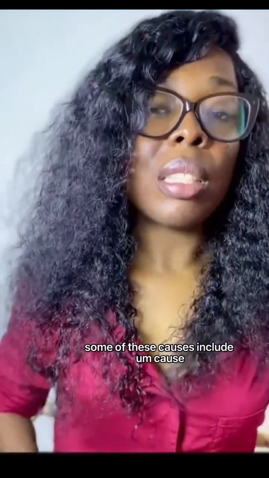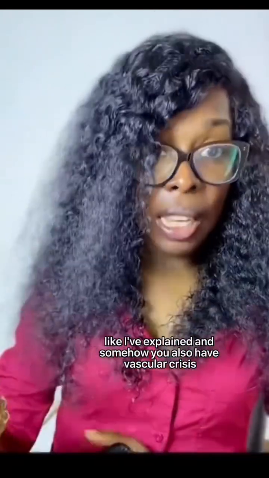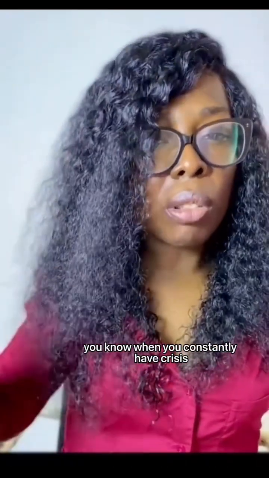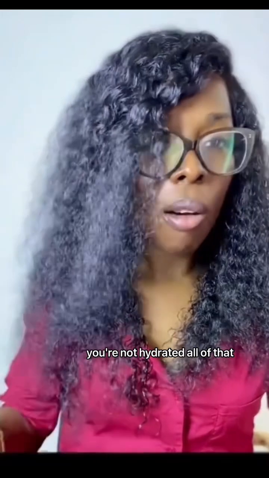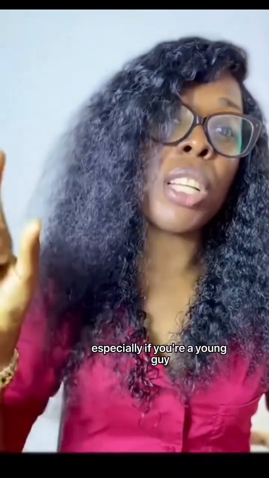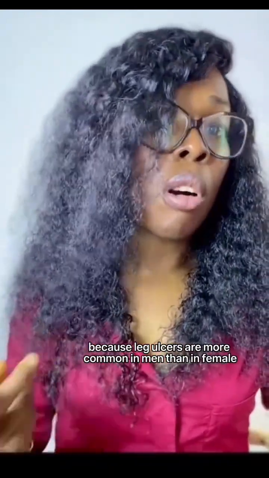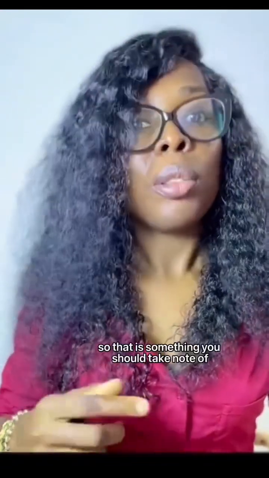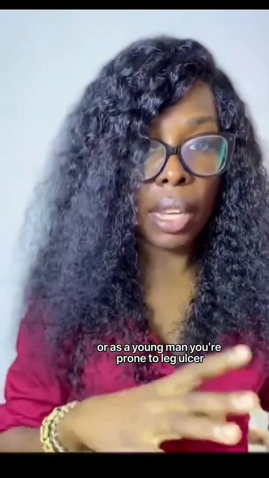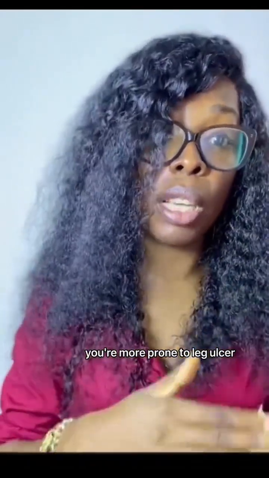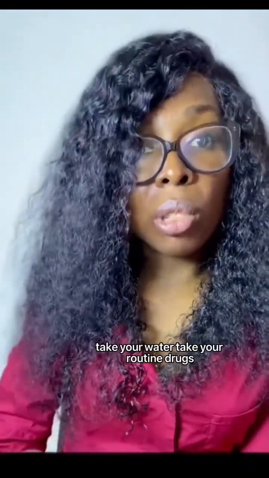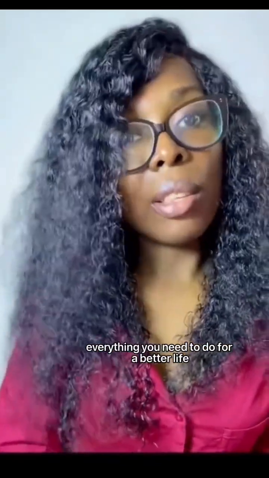Now, some of these causes include major causes of leg ulcer, like I've explained, and you also have vaso-occlusive crisis. When you constantly have crisis, you're not hydrated, all of that, you're prone to leg ulcers. That is one thing you should know, especially if you're a young guy, because leg ulcers are more common in men than in women. As a young man living with sickle cell, you're more prone to leg ulcer. So you do well to take better care of yourself. Take your water, take your routine drugs, stay hydrated, everything you need to do for a better life.